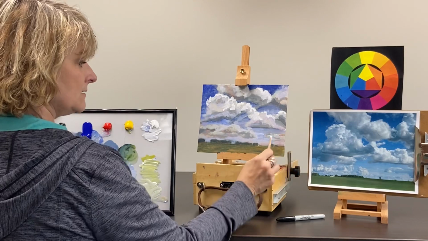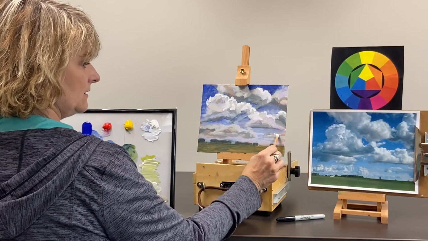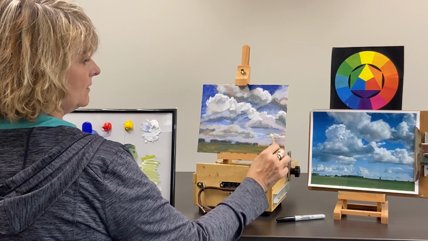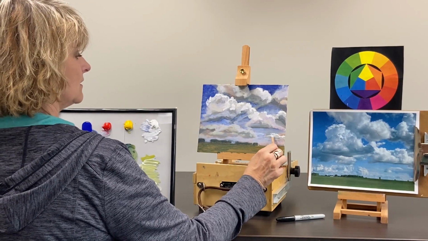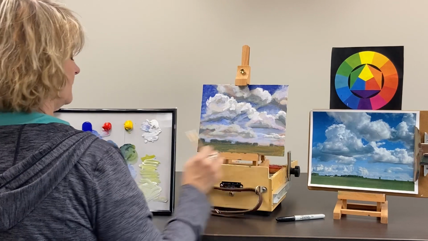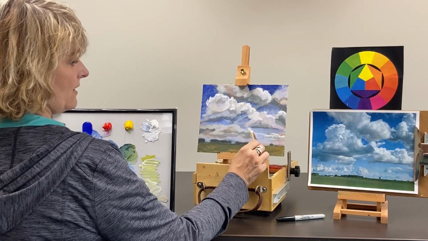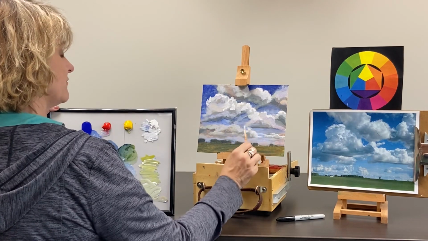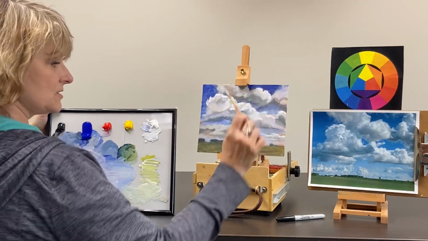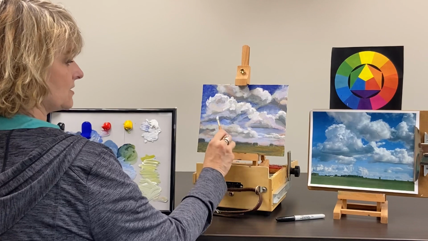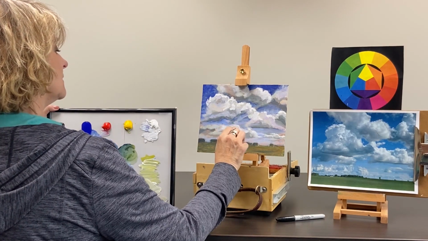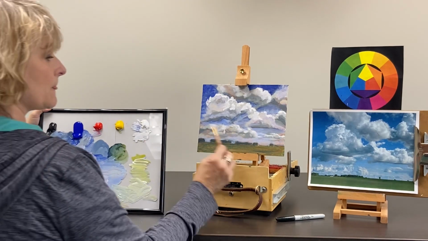All right, and now down in this area, we've got just a little tiny hit, a little bit here and here. Okay, and now we've got some here. Remember, again, those are very small. As they go closer to the horizon, your clouds are going to be smaller. Almost there.